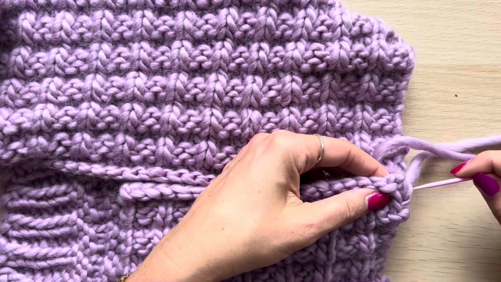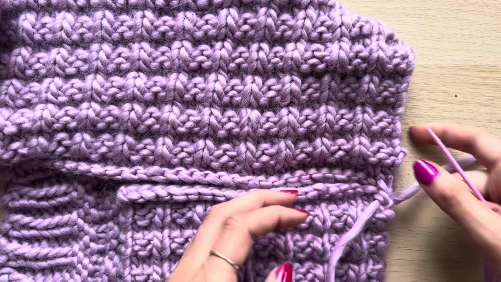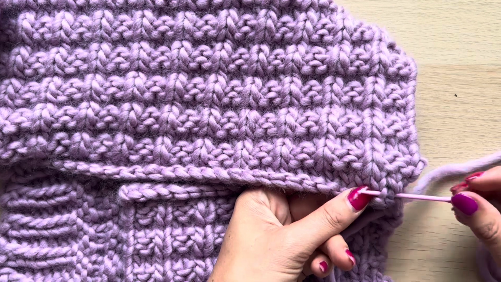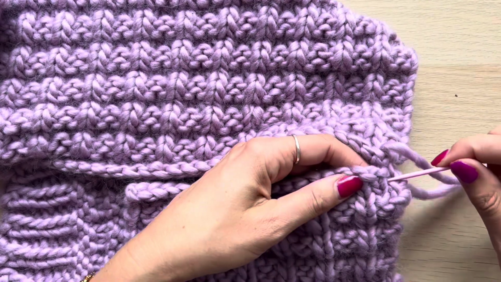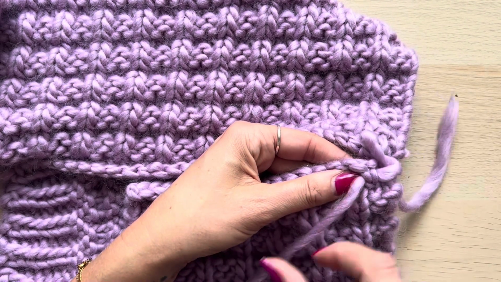So we're going to use a mattress stitch here, and you want to just be picking up underneath the two bars of each V. So you can see that's the main V and then that's the one next to it. So just again, use those main vertical bars as your marker and always refer back to them to make sure you're on track.